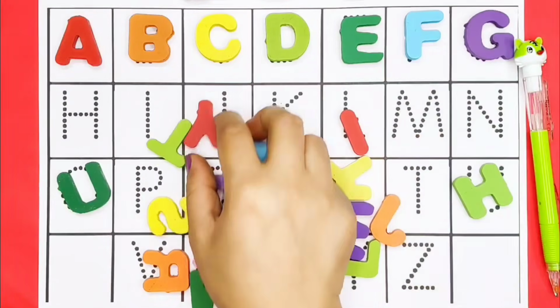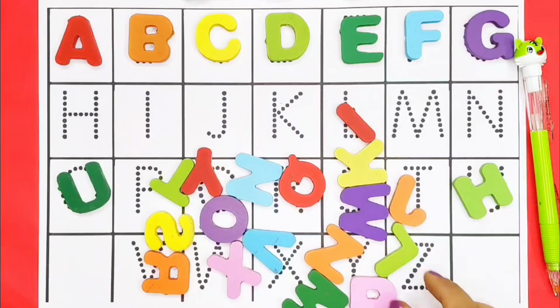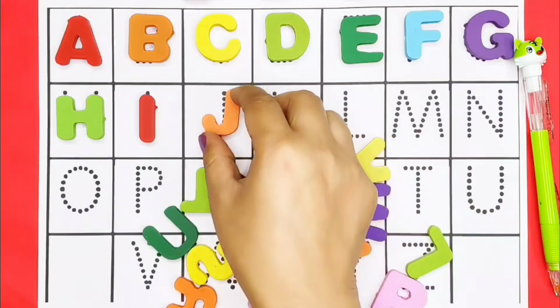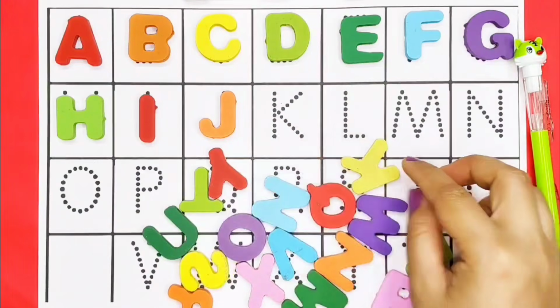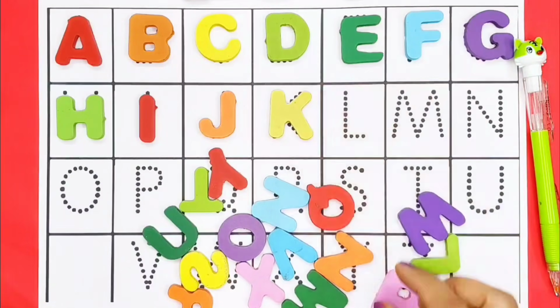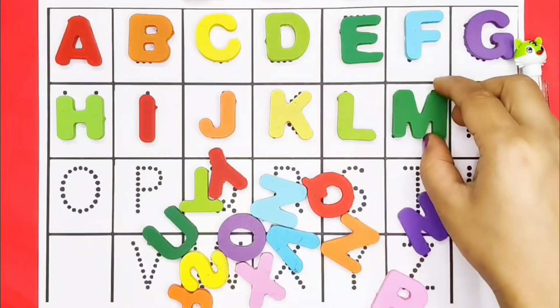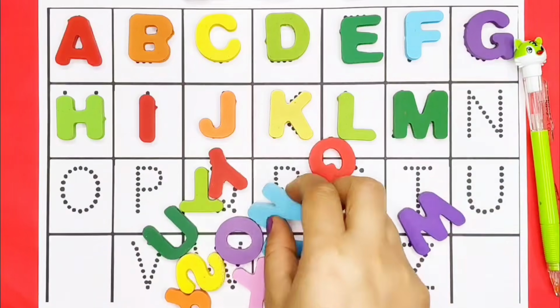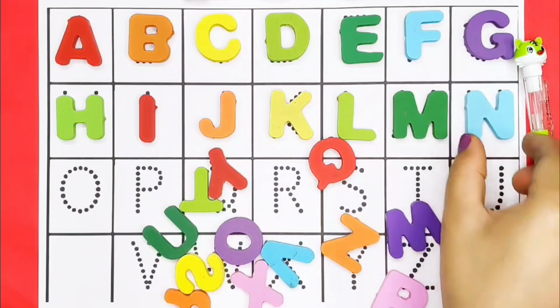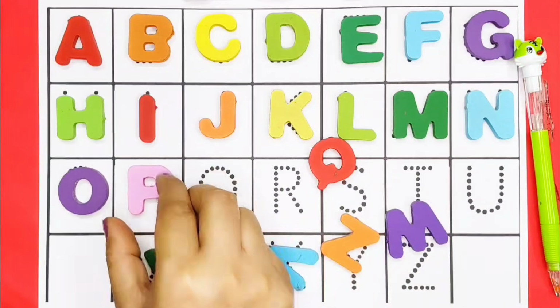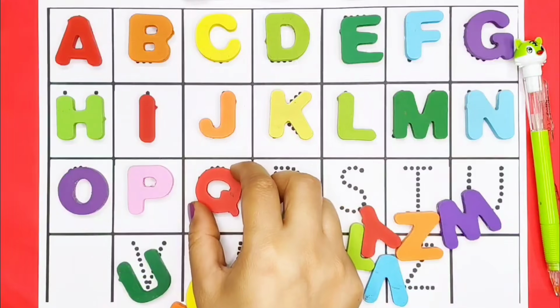G. G for grapes. H. H for hen. I. I for island. J. J for joker. K. K for kite. L. L for lemon. M. M for mango. N. N for nose. O. O for onion. P. P for pencil.